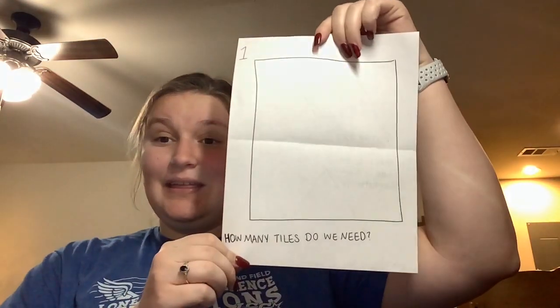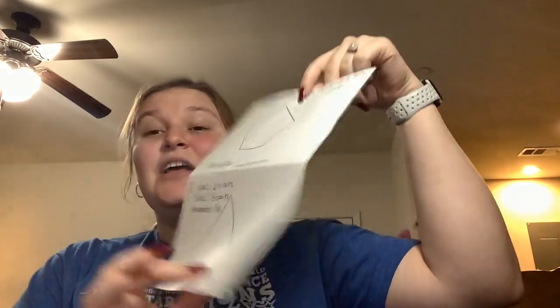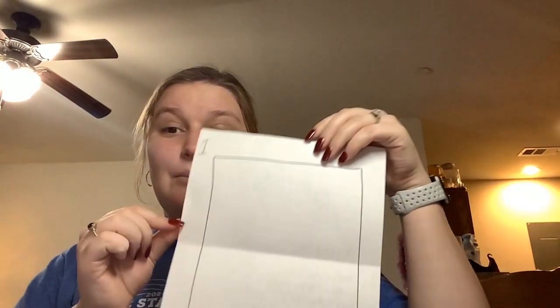So for our first problem, we're all gonna get a paper that looks like this. It has this on the front side and it has 2 questions on the back. So we're gonna be concentrating on number 1. So it does not have any information, but I will read it to you. So you need to practice your listening skills, and we're going to do this together. Okay.